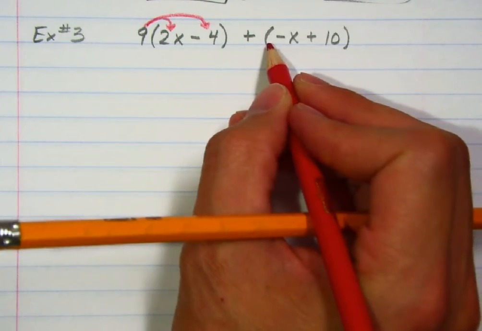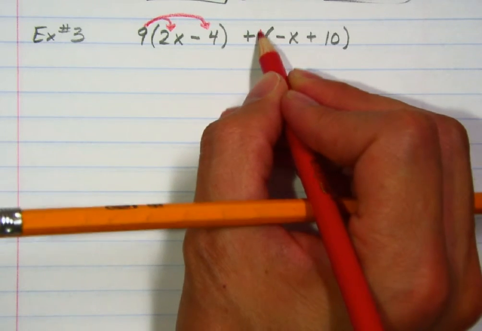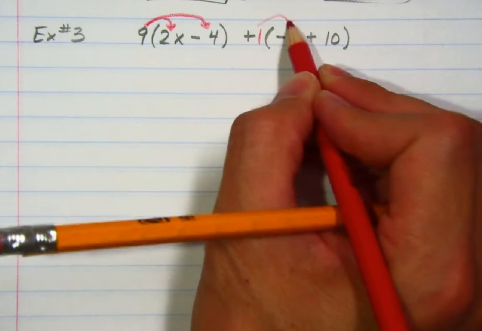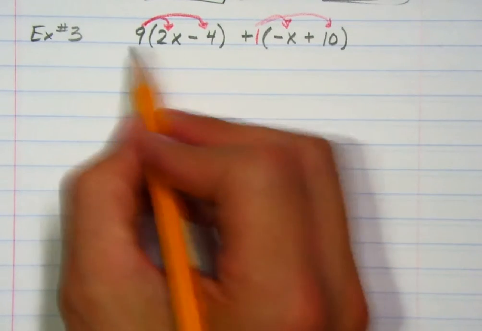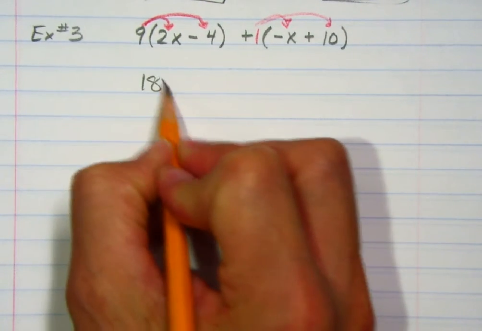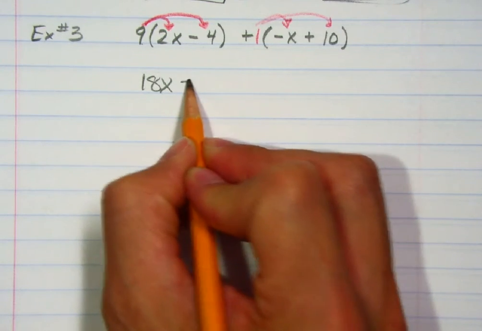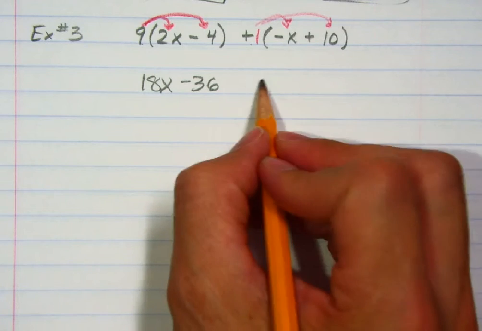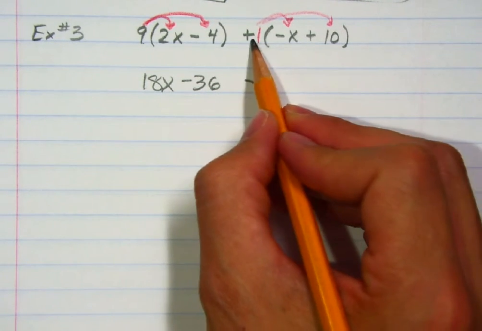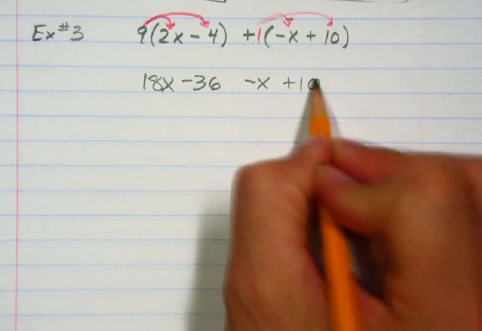Okay, this one over here, remember, this is just like my Ninja 1 here, right? There is a 1, and it's not going to do anything to it. Neither of those are going to change. So over here, I'm going to change this to 18x, and 9 negative 4s is negative 36. Over here, 1 times a negative x is just negative x, and then 1 times 10 is 10.